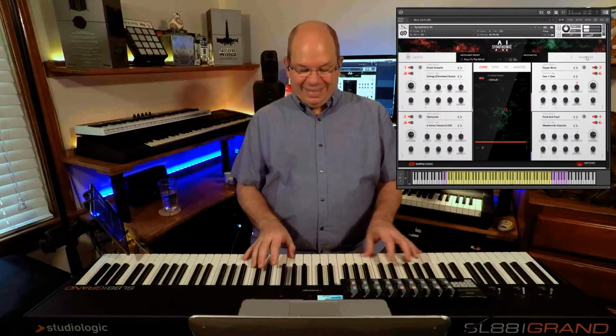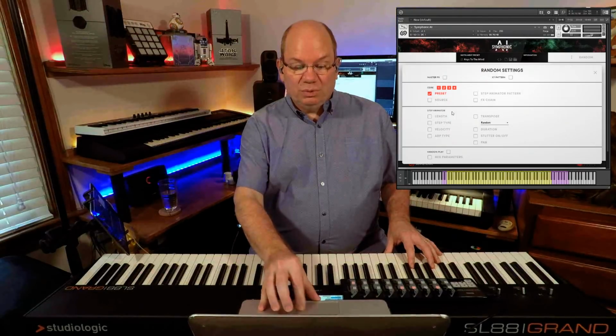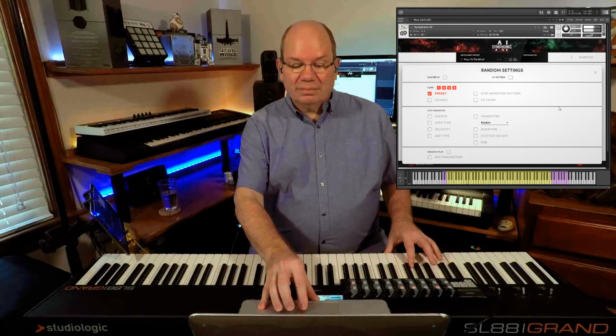Yeah, so it's randomizing everything, like the step sequencer, and you can exclude different things here. Mix effects, it's just really amazing.